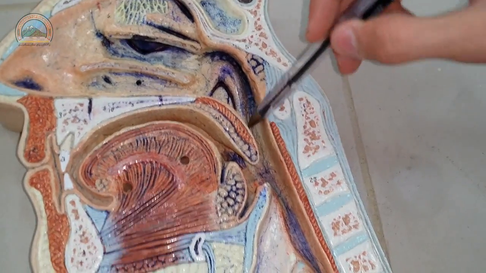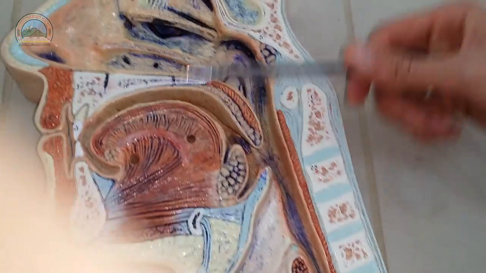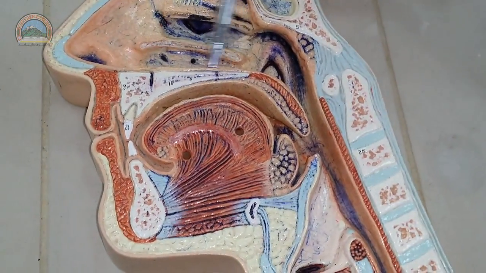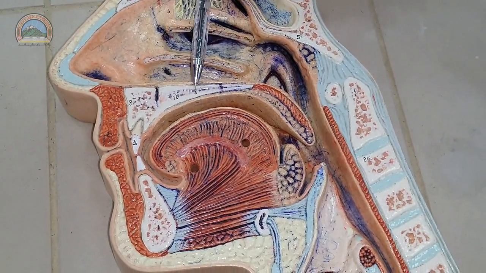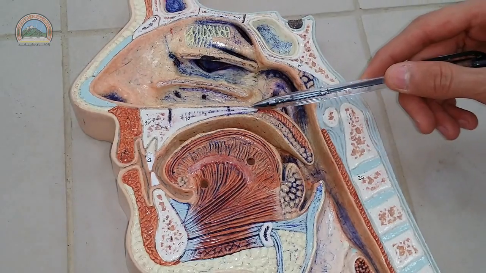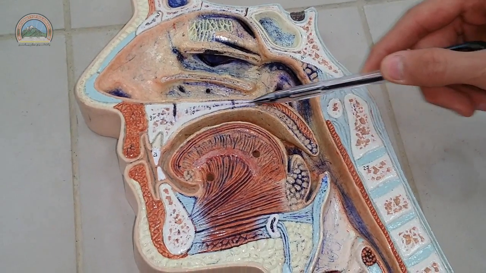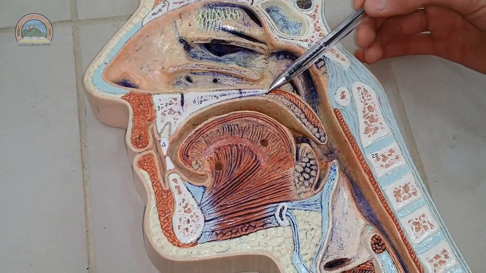So that's all about the nasopharynx. Here we come to the oral cavity. Let's get oriented. This is the hard palate. The hard palate is formed by the palatine process of the maxilla and the horizontal plate of the palatine bone. This is the hard palate, and then we have the soft palate.